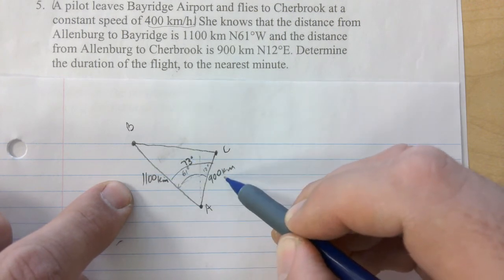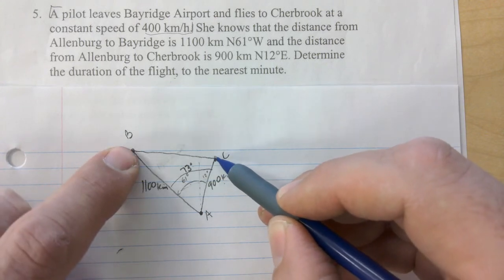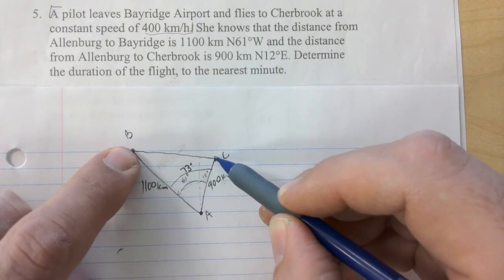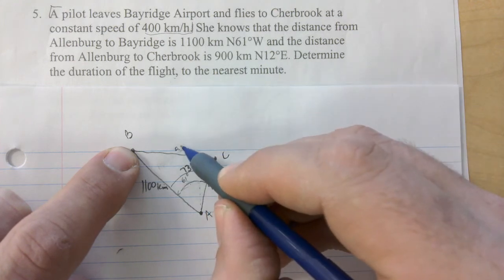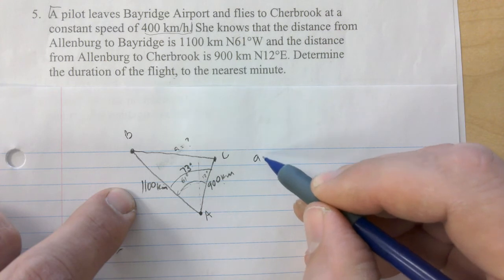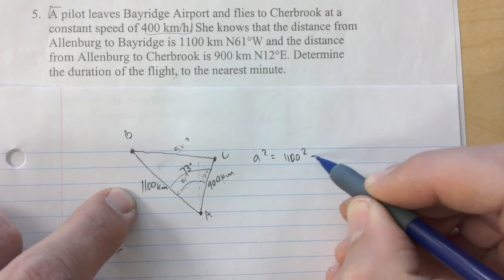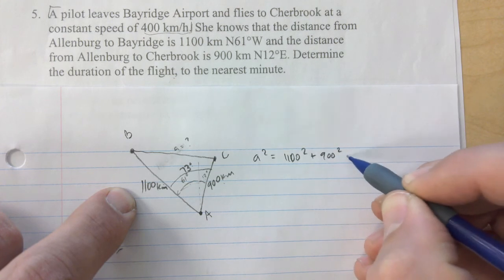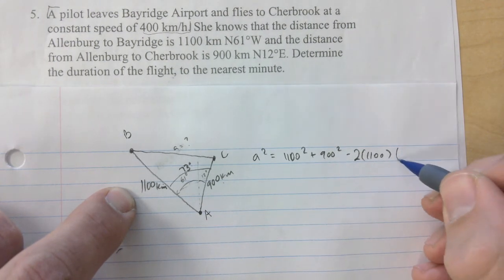My goal is to find the side from B to C, from Bayridge to Cherbrook, and then I will find out how long the flight would take. So this is lowercase a. a squared is 1100 squared plus 900 squared, and you know the rest of the story.